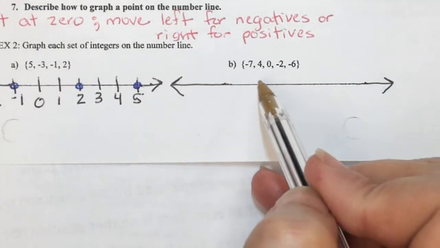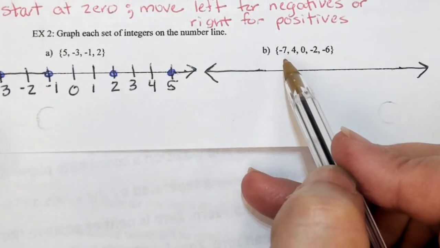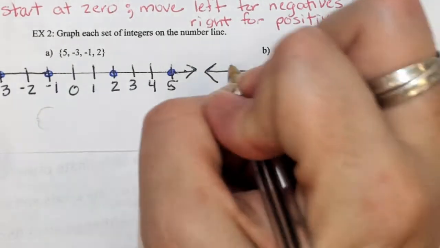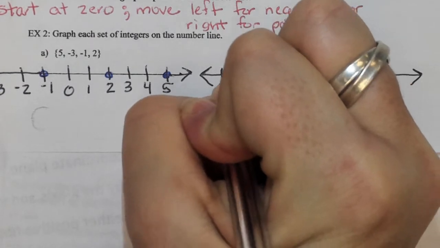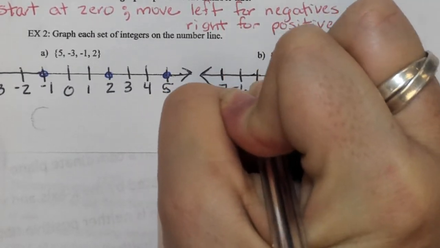Okay. Now, listing these, we need to go from -7 all the way to 4. So, -7, -6.